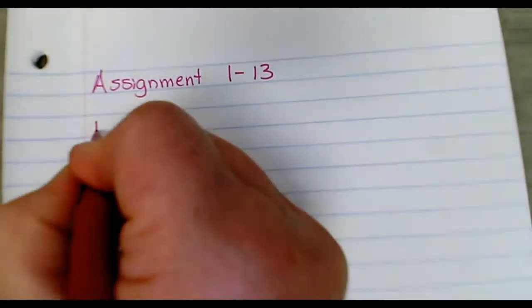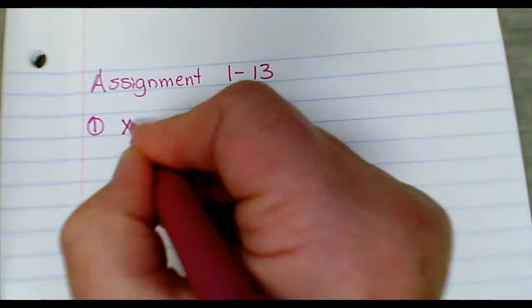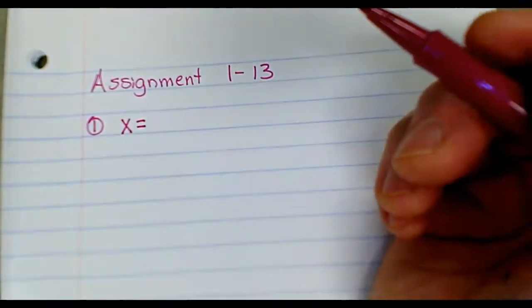Okay, we're going to look at the assignment 113. We're going to look at problem number 1. Problem number 1 is about a camera. You do not get to define the variables. It defines the variables for you. What does it say x is equal to?